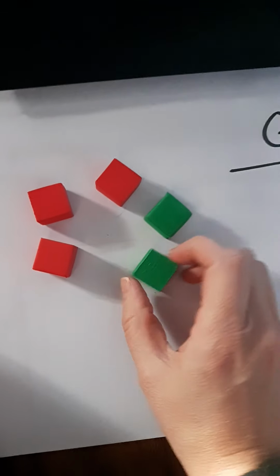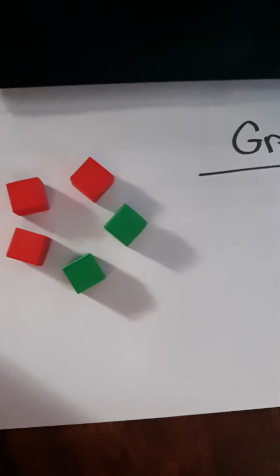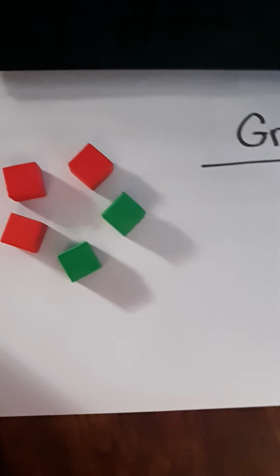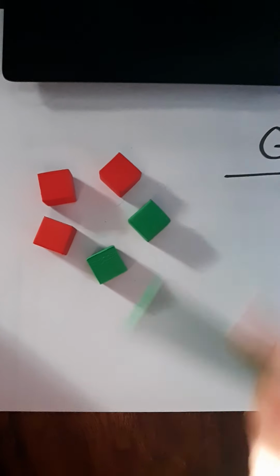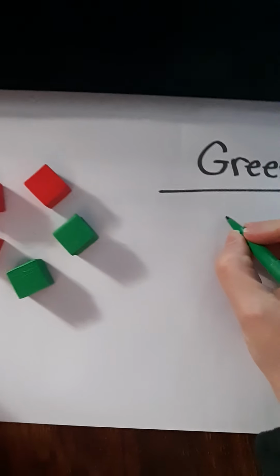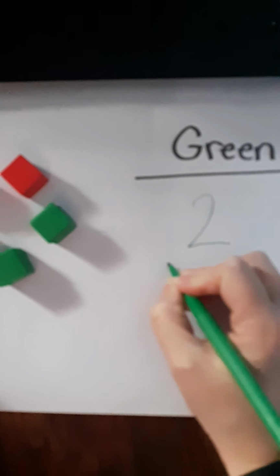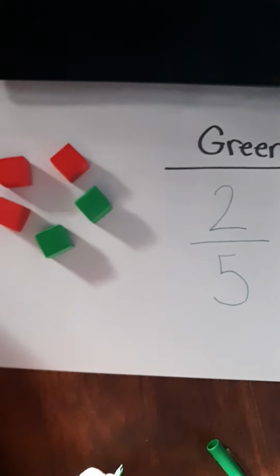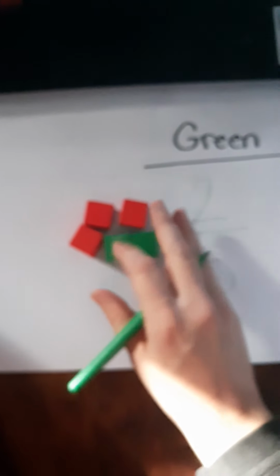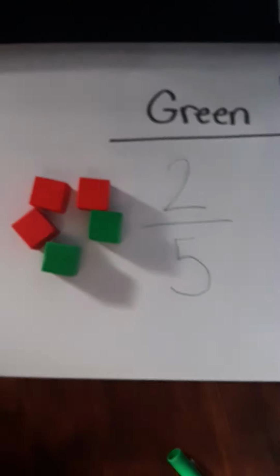So my first example for you is I collected these cubes, and I have 5 cubes. Now, my question for you is, what fractional part of the cubes are green? Okay, so there's 5 in all, and 2 of them are green. So, therefore, that means that 2/5 of these cubes are green. So, 2/5 of my cubes are green.